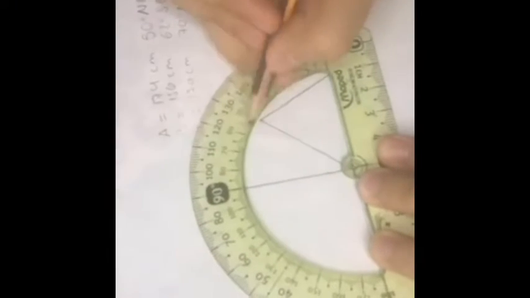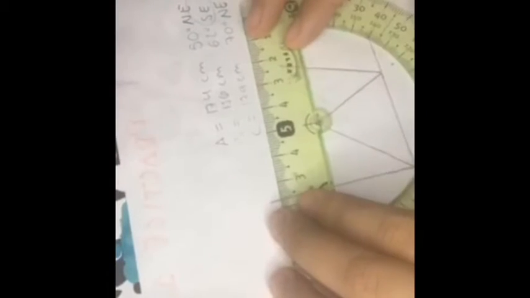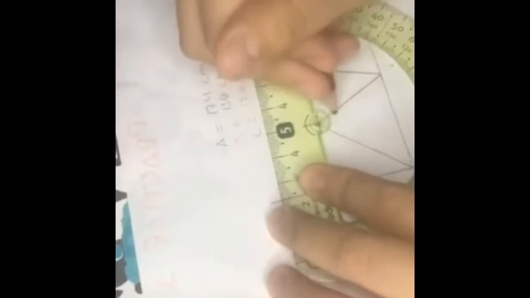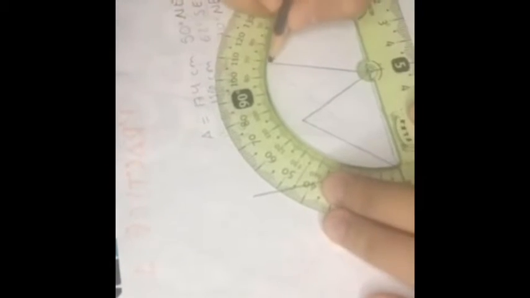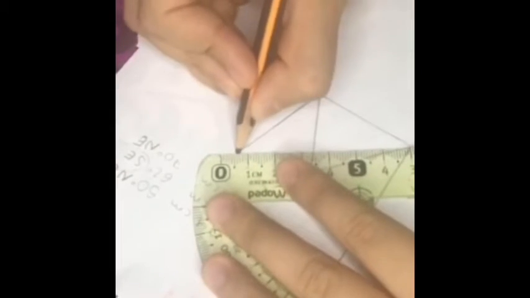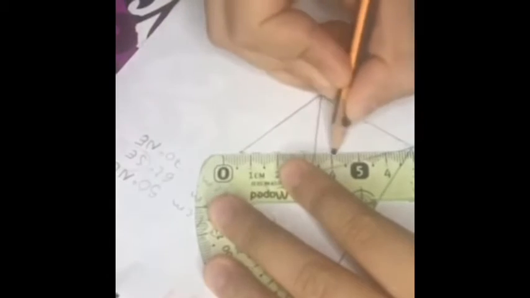For the first vector, it will be 50 degrees north of east, and draw a line in it. And then, as we are going south of east, for the second vector, we are going to measure 62 degrees south of east. And for the third vector, as we are going back to north of east, we are going to measure 70 degrees north of east. And the resultant vector of it will be from the origin to the last point of the last vector.